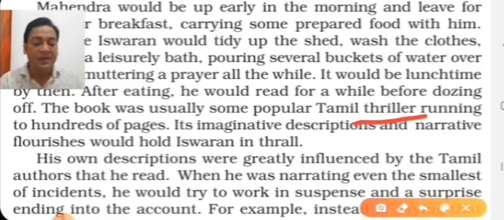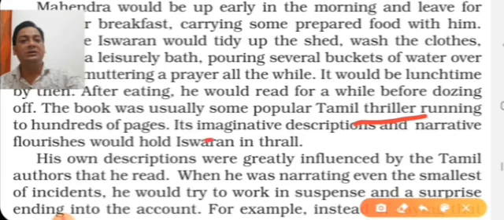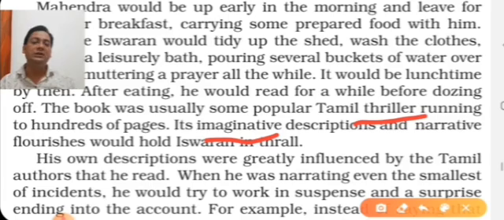Imaginative means that the stories were not based on reality. These stories were based on imagination. We could call them virtual stories. Description and narrative flourish would hold Iswaran in thrall in his job as a servant. In thrall means that in the job of a servant he was constantly busy, so he spent quality time reading books and entertaining himself with these stories. This is the hobby of reading.